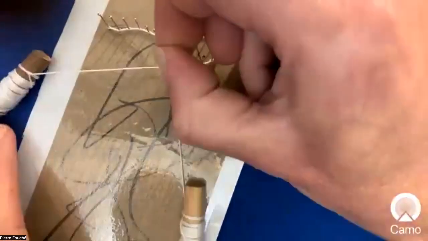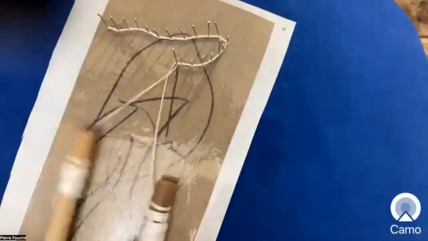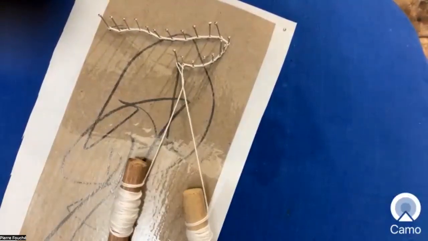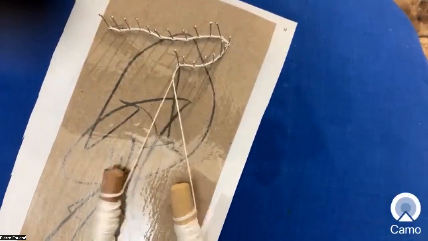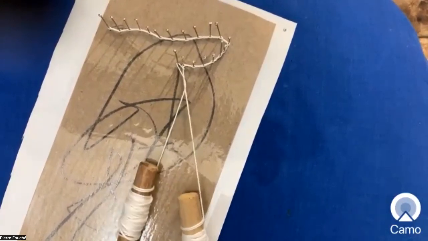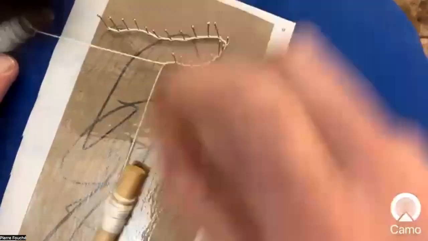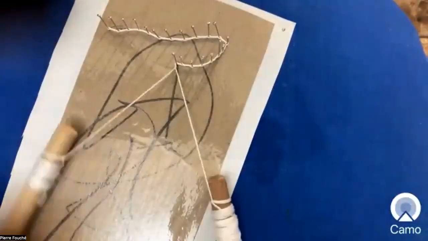You can play with tension too, but then it makes a slight little loop if it's on the inside. If you want to keep the integrity of that corner better, pin on the outside of the pair instead of on the inside.